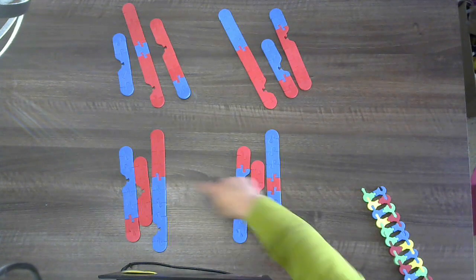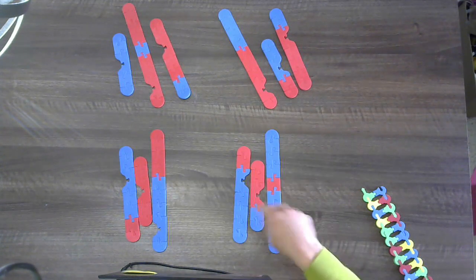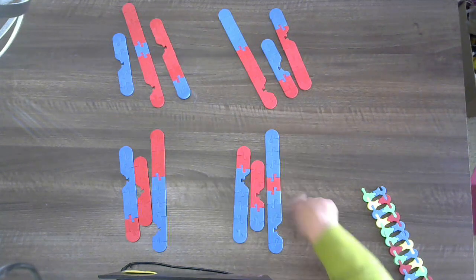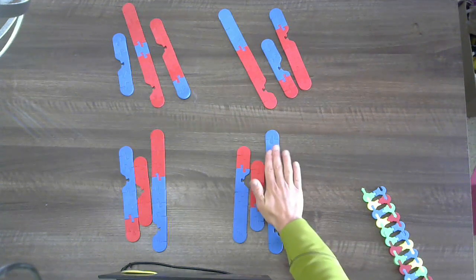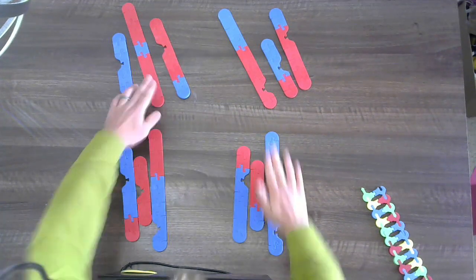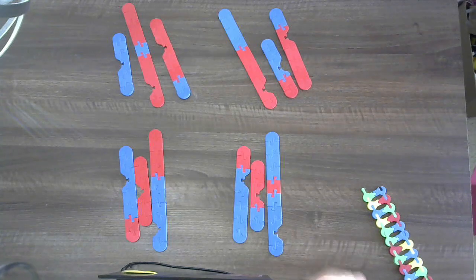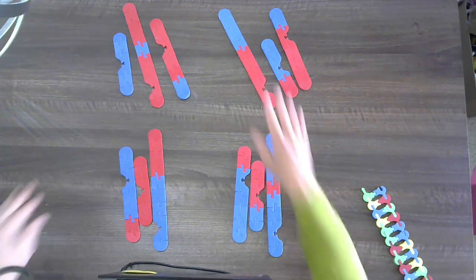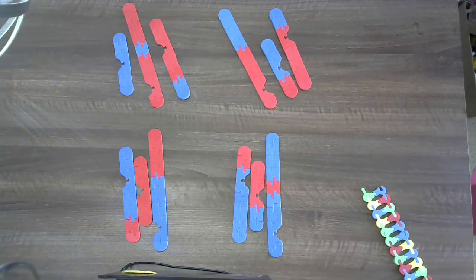If we look at the genetic makeup of each new nucleus or each new cell, we see that each one has a different combination of genes. This one is very different than this one, this is different than that. They're all a little bit different. They have new combinations. Each one of these cells will then go on to become an egg or a sperm.